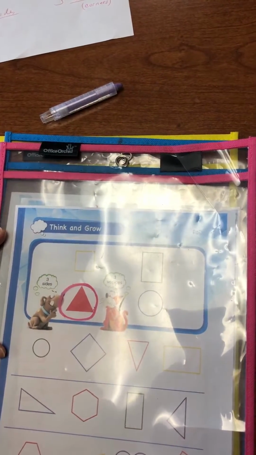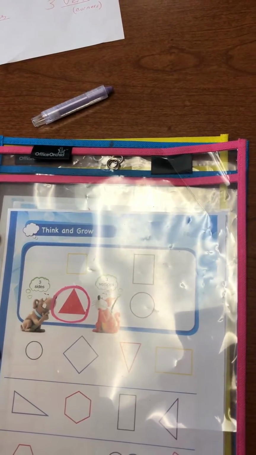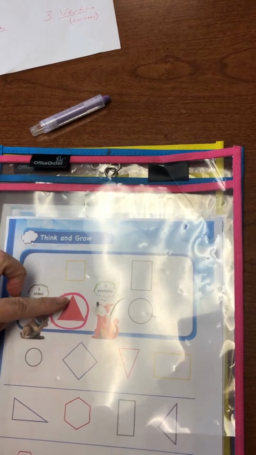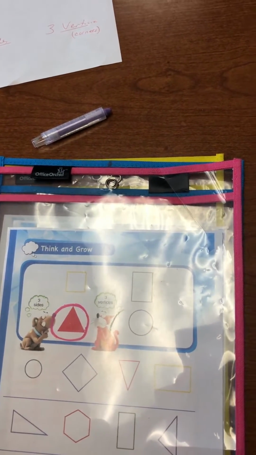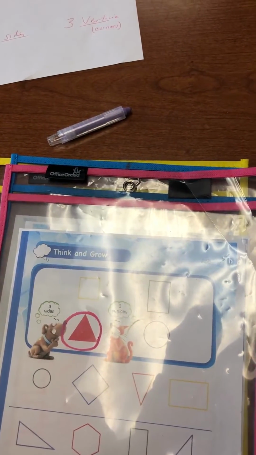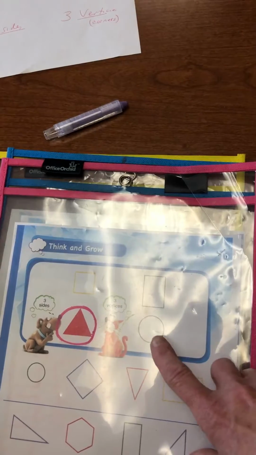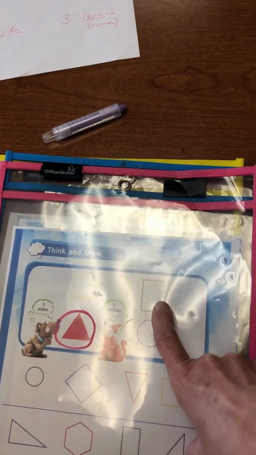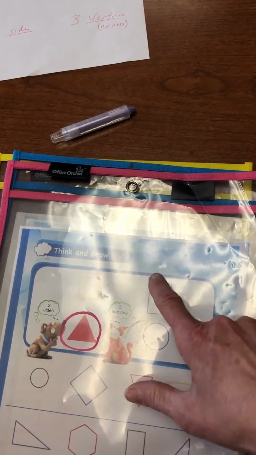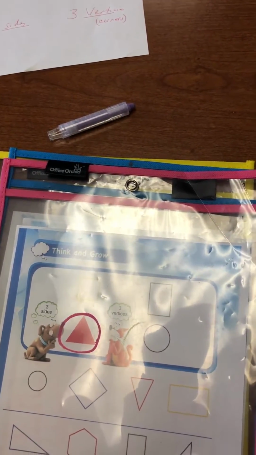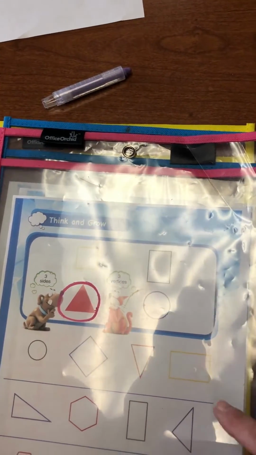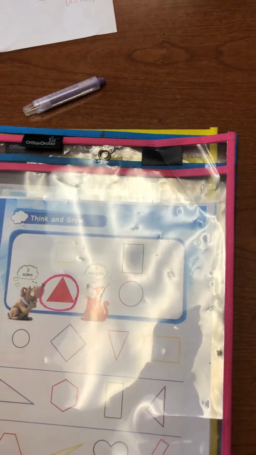Can you tell me why they colored this shape and not the others? Because it has 3 vertices and 3 sides. 3 straight sides that come together. Yes. Does this shape have the 3 vertices and 3 sides? No. It has curves. And this shape has how many straight sides and vertices? 4. And this shape has how many sides and vertices? 4. Let's go on. Look at the next row.